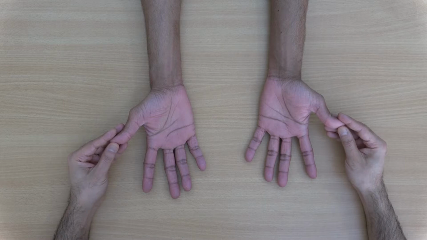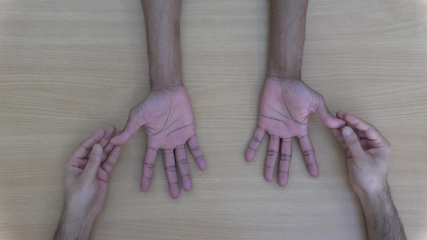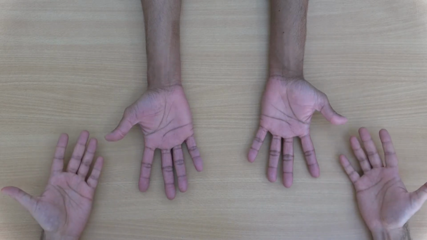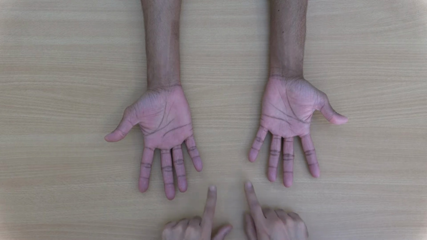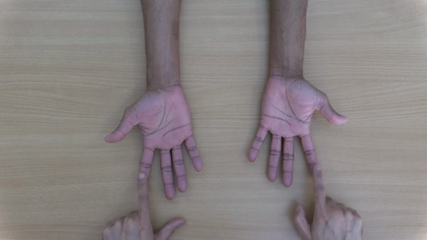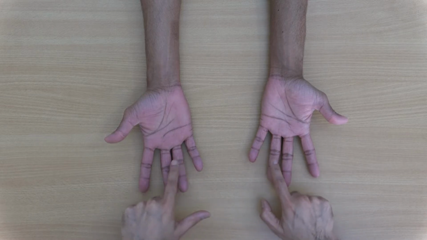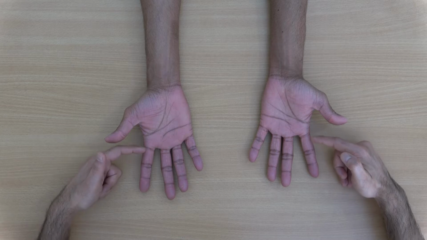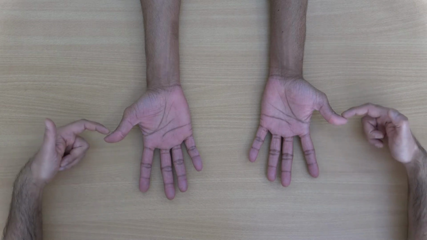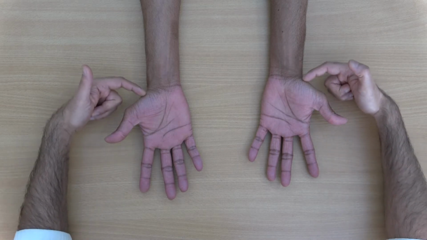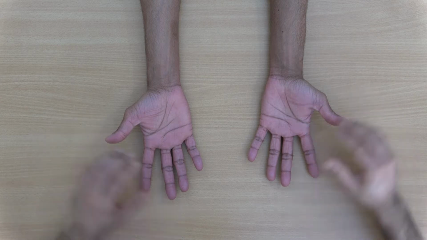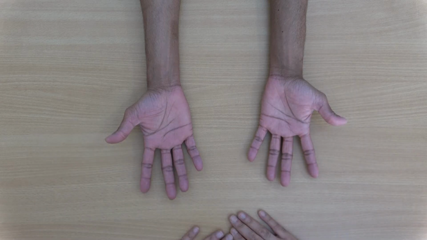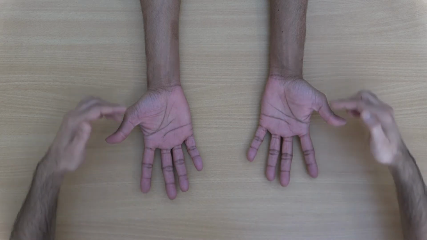And this is the inspection part. So we are looking from the top and we're looking at the palms, and I'm looking for any deformity in any of the joints for signs of arthritis, in the fingers, the DIP, PIP and MCP joints, in the thumb, MCP and CMC joints. I'm looking for any scars that I can see from previous surgeries in both the hands.